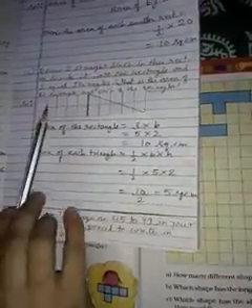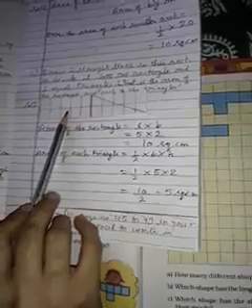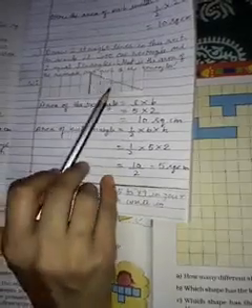Okay, now you have to find the area. What is the area of the rectangle? The area of the rectangle is half of the big rectangle's area. Now the big rectangle's area is 20. So what is the area of that one smaller rectangle? 10 square centimeters, half of 20. Okay, now the area of the triangle.